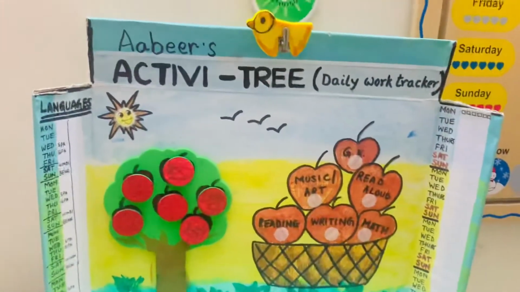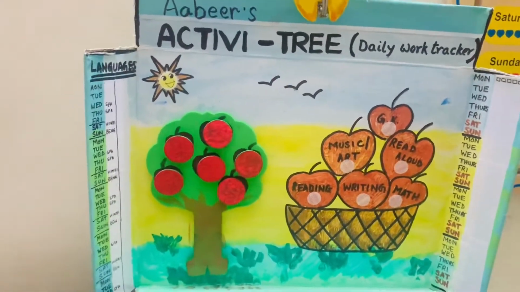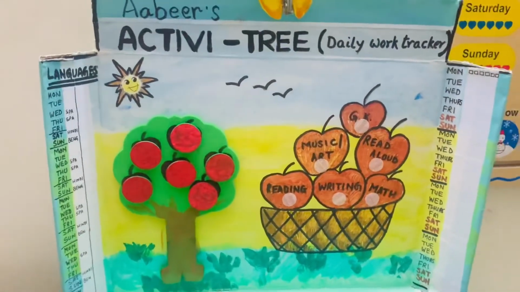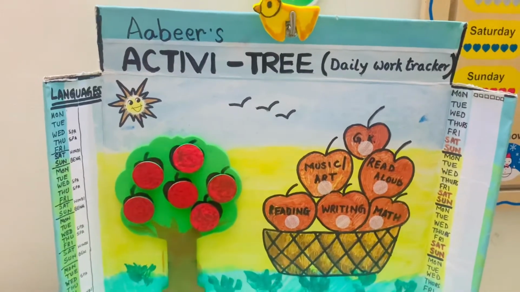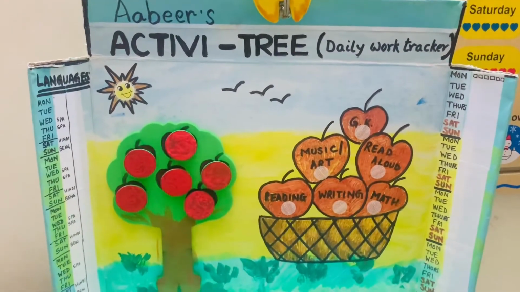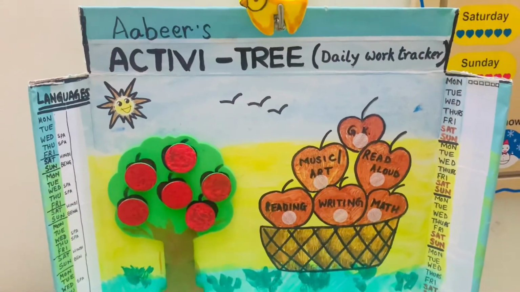I'll show you how it functions, how to make it, and how you can also create your own activity tree using these ideas, and make your summer holidays more productive with your little ones, and make them revise their concepts during the off days of school.